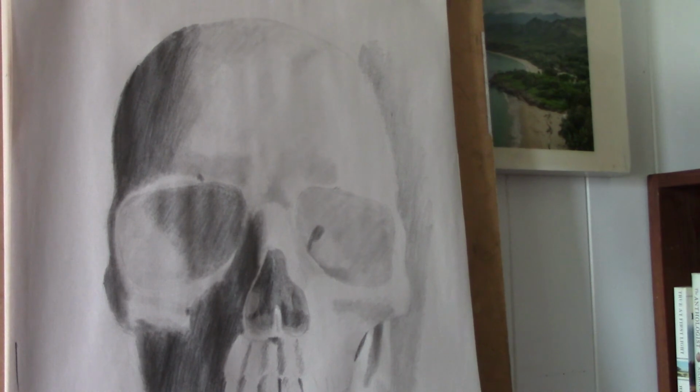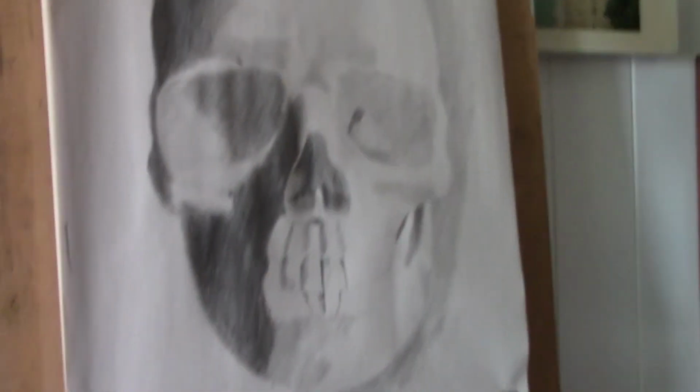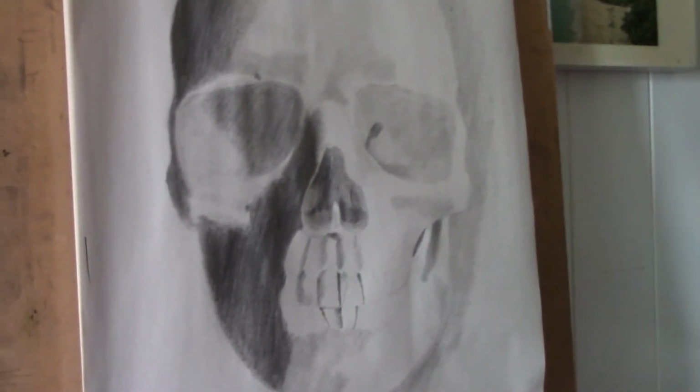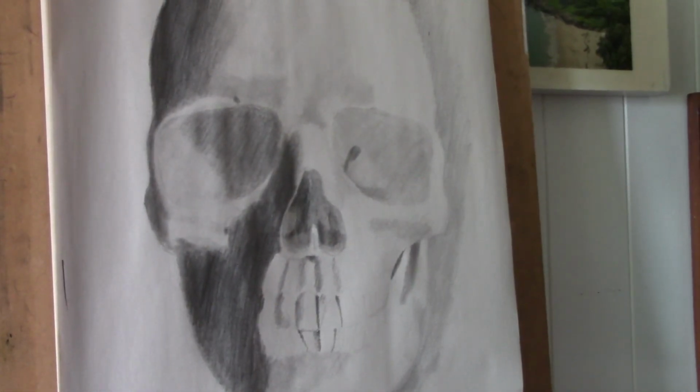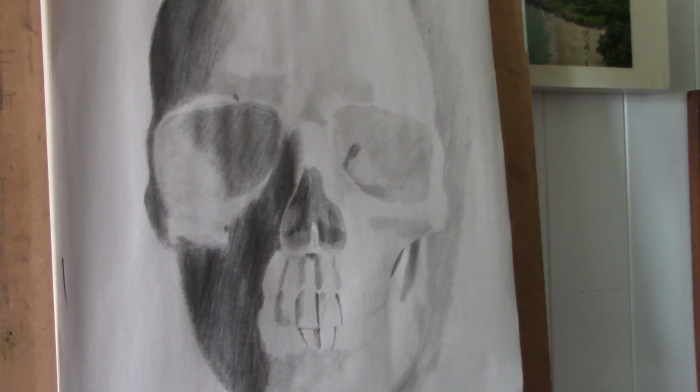Okay, so always use value to create contrast, to define the three-dimensionality of your objects. Start with basic shapes and proportions. After that's all right, then add in your darkest shadows and save your finest details for the end.